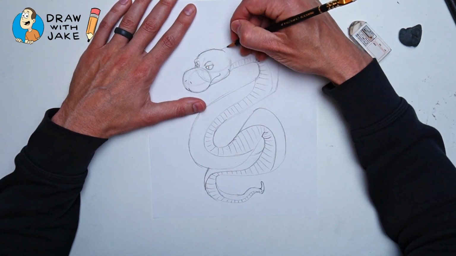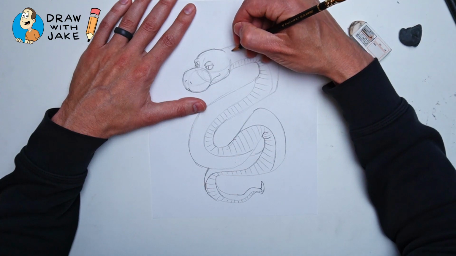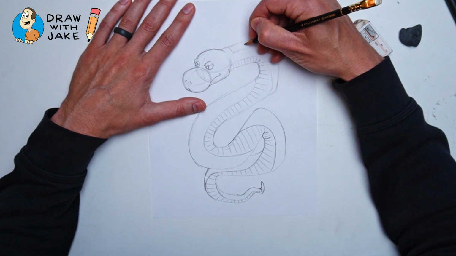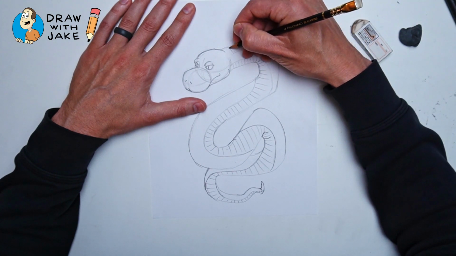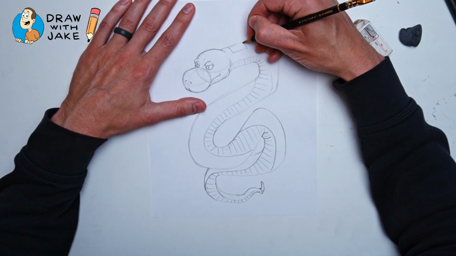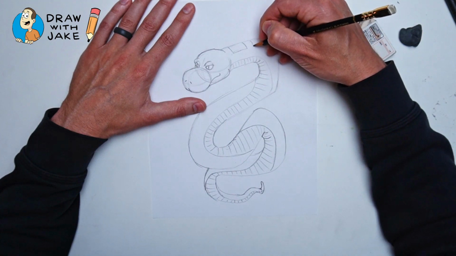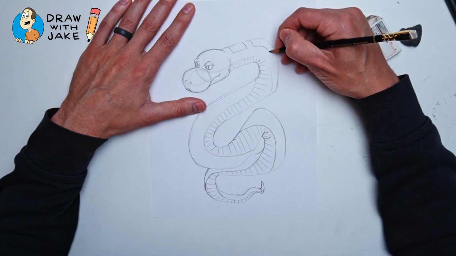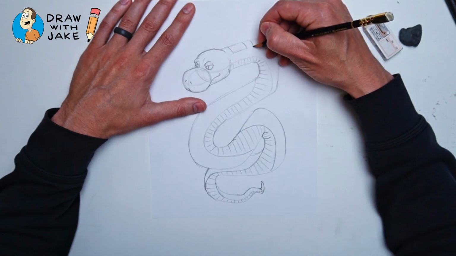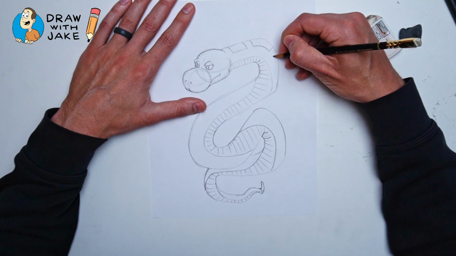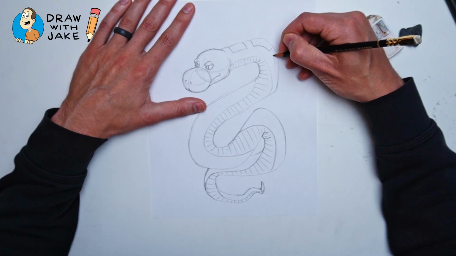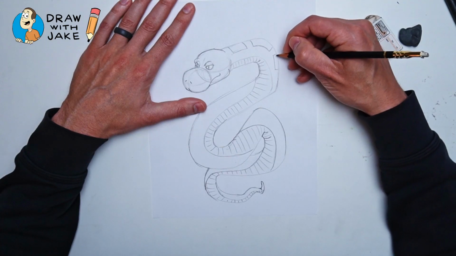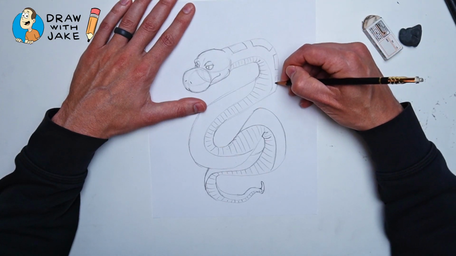Okay, let's give the snake skin design. I'm gonna give him these rectangle designs. There's a lot of cool snake skin designs out there. I'm doing these rectangle designs inspired off that snake from the Jungle Book. I think his name is Scar, I think.